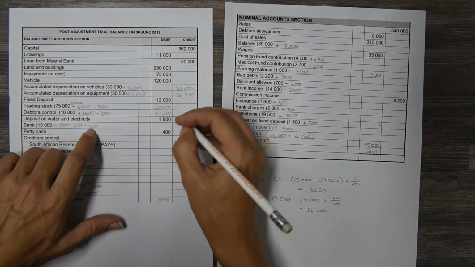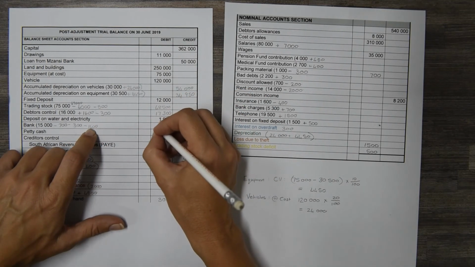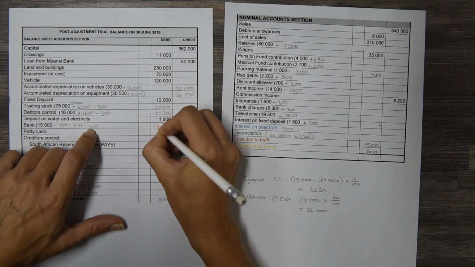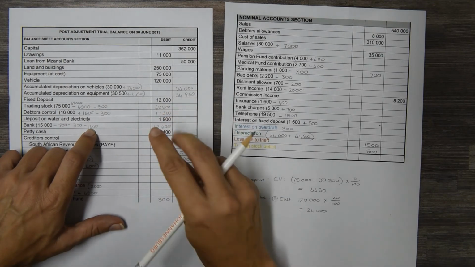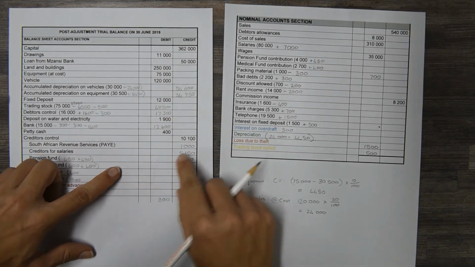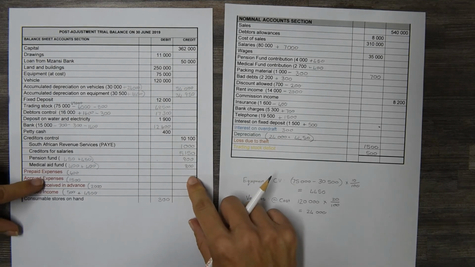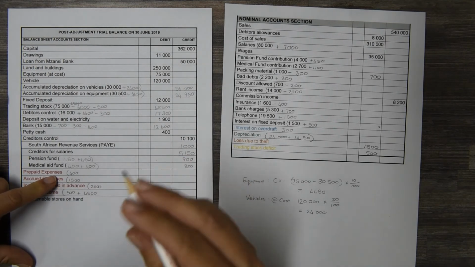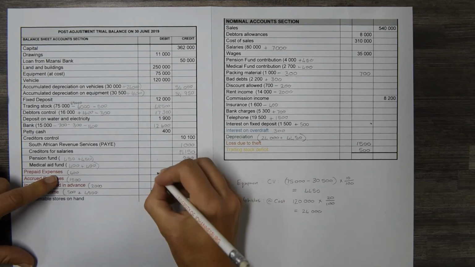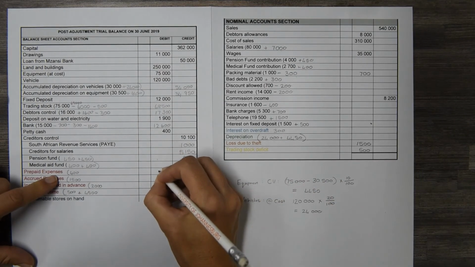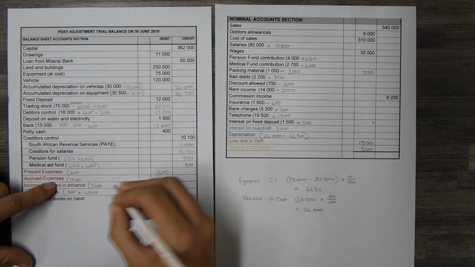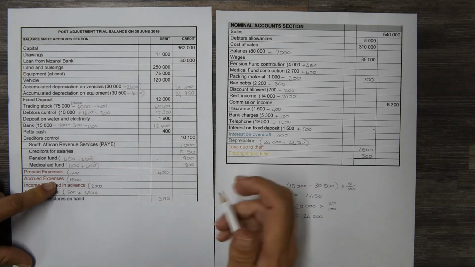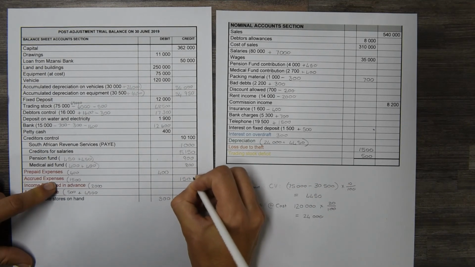My debtors control is an asset, so the total for debtors control would now be 17,300. Bank is an asset as well, except if it's an overdraft. Always check in which side your opening balance is. In this case, my opening balance was on the debit side, so this is an asset. I've already recorded these liabilities. So prepaid expense, it's an asset because I've already paid somebody for the next year. So that would go to the debit side. Accrued expenses is a liability. I still owe them for the next financial year.